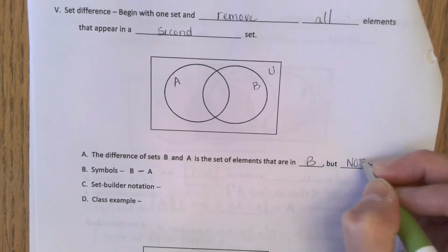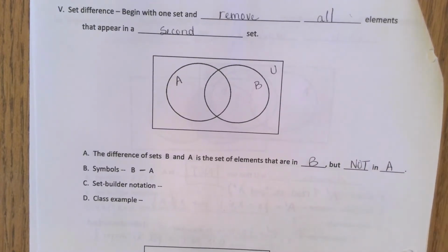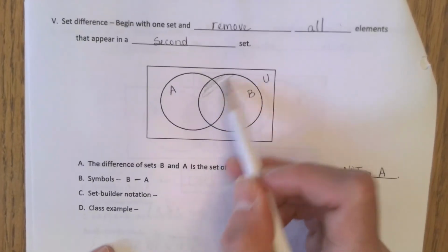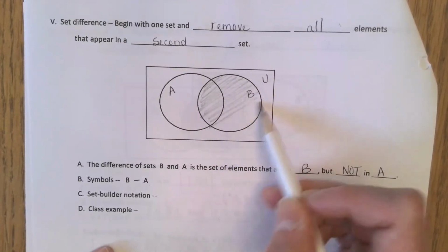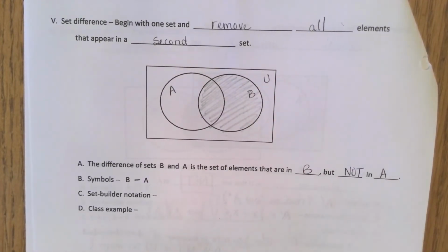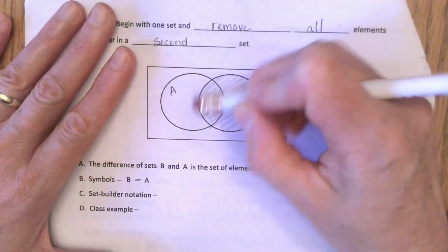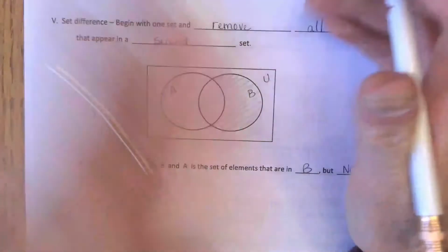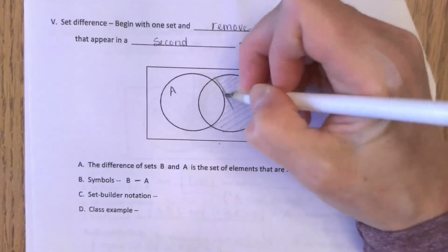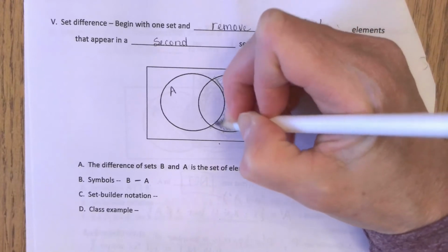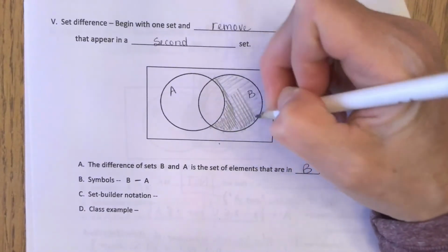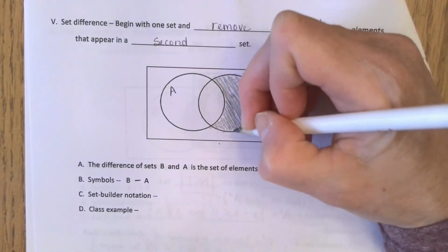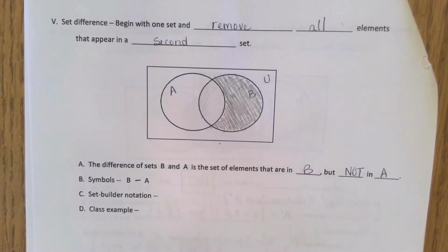So not in A. So in pictures, let's see what happens here. I'm going to start with set B right through here, and here's all of set B, but I'm going to remove everything that was in A. So I'm going to remove all of this through here. And so what's left right in here, this is going to be the difference of set B minus set A. Start with B, remove out everything that was in A. And that's what my picture will look like.